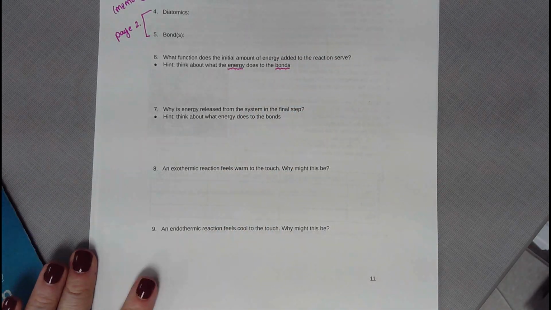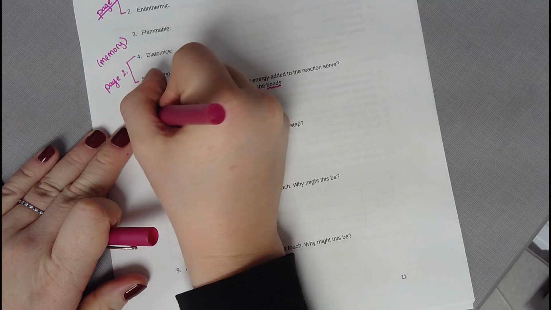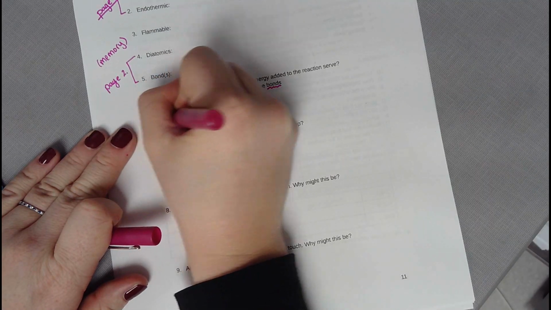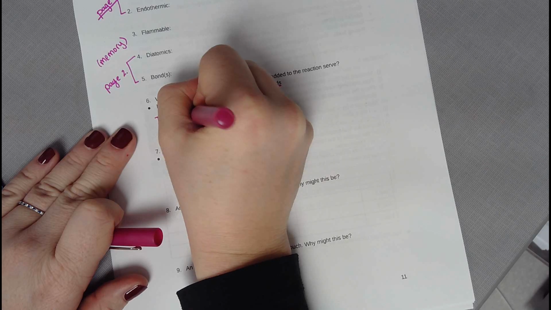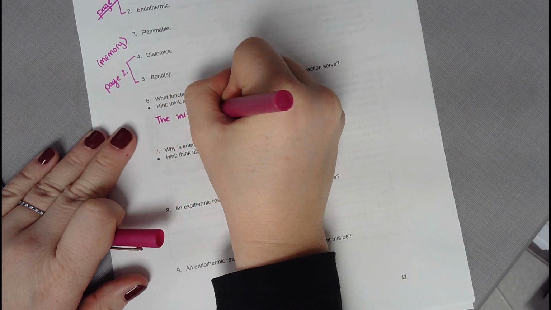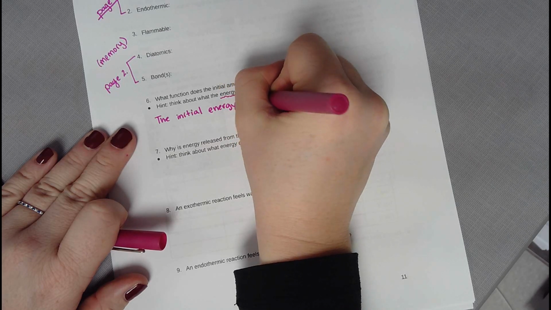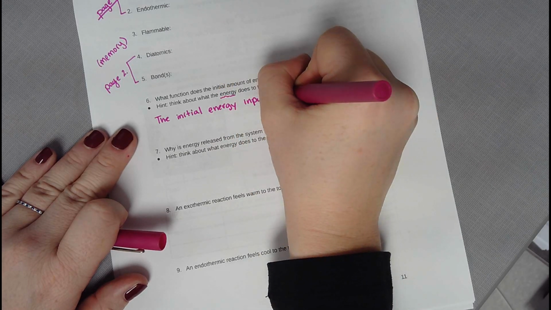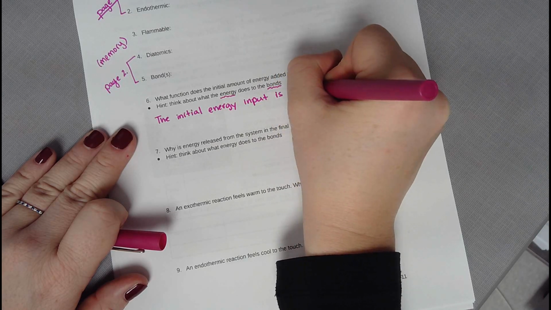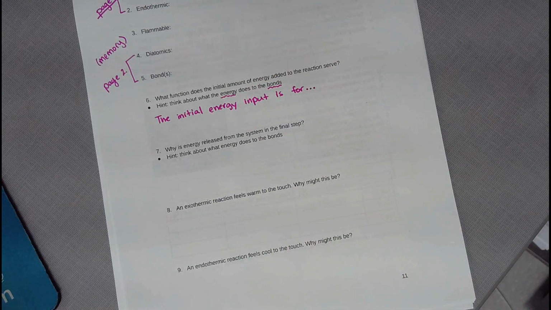Our answer can start there. The initial energy input is for... And then use your notes to finish that sentence.